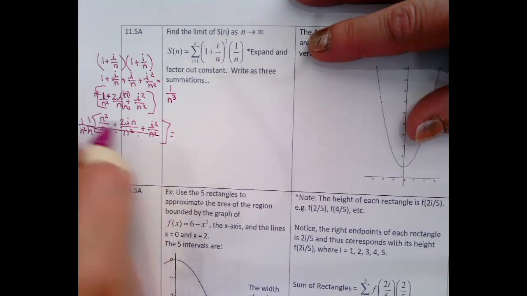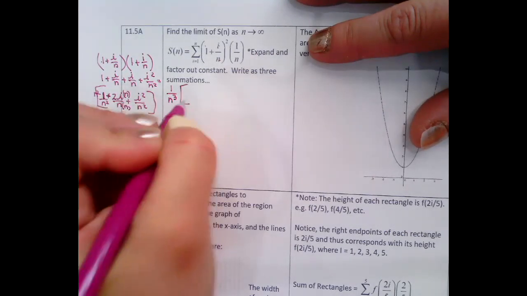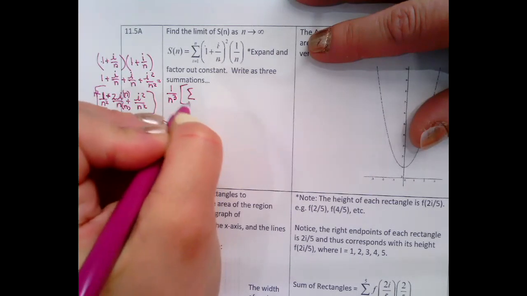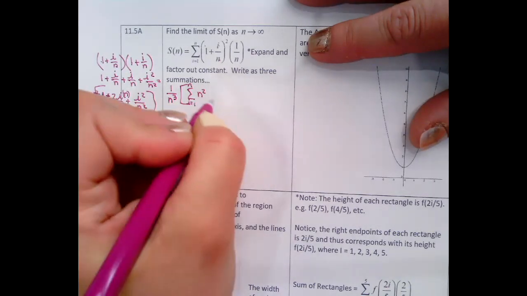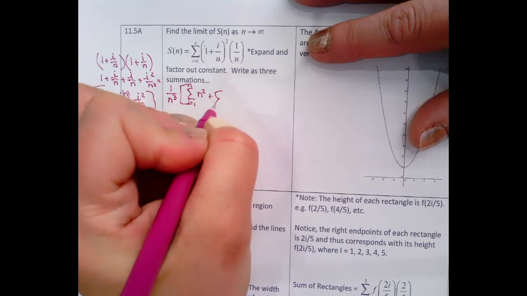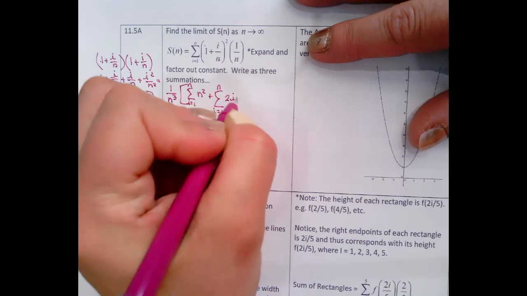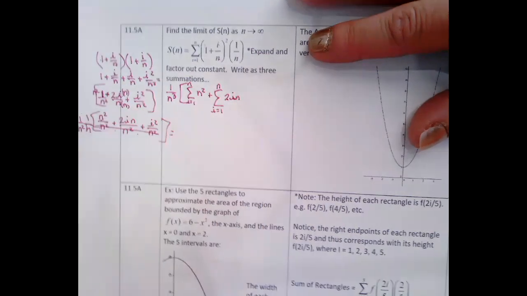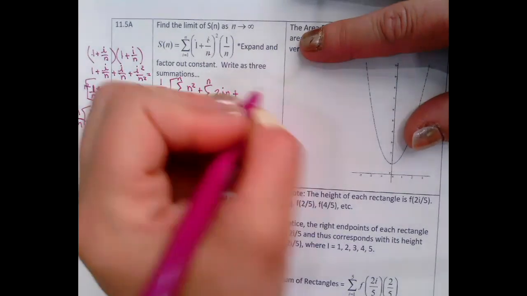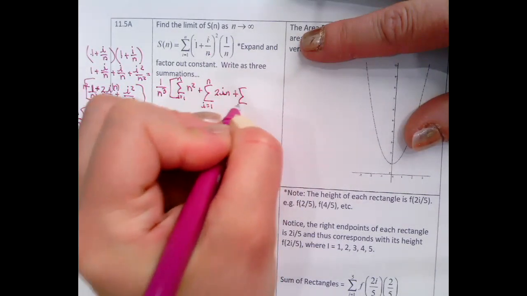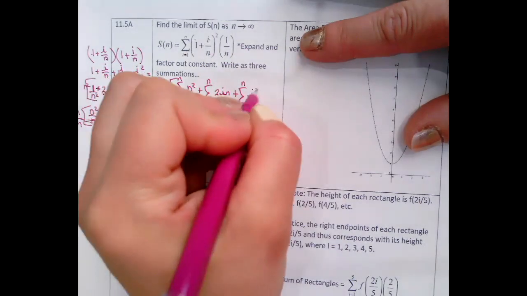Now we've gotten rid of that, and we have individual summations that we can write. So we have the summation from i equals 1 to n of n squared, plus the summation from i equals 1 to n of 2in. Remember, n is just a number here, like a constant. Plus the summation from i equals 1 to n of i squared.